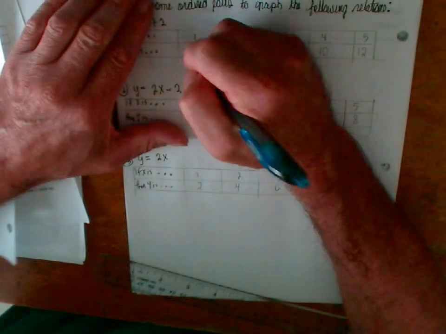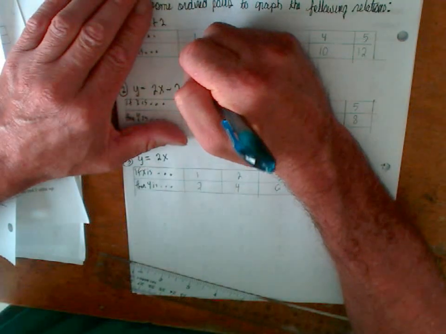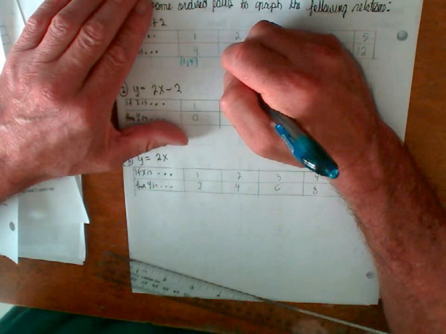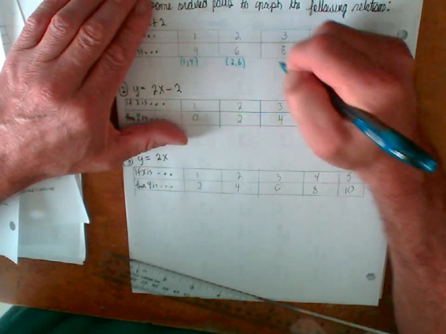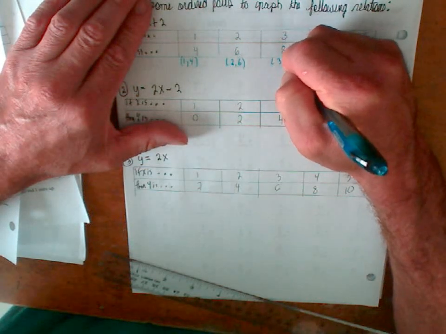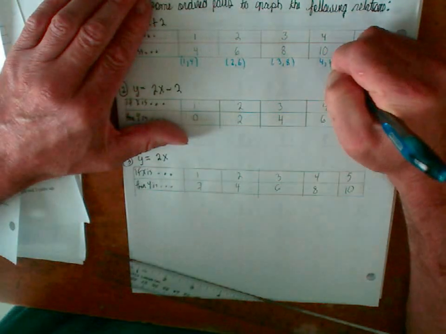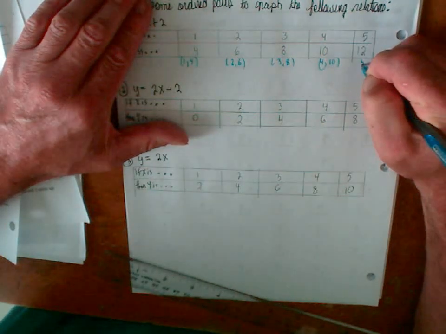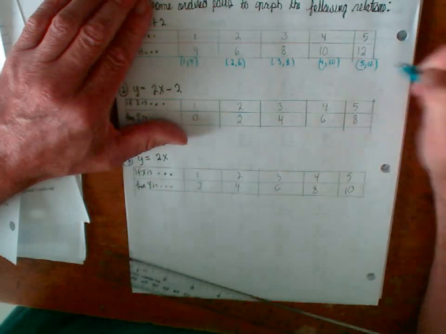So these are ordered pairs, girls. It's going to be 1, 4, 2, 6, 3, 8, 4, 10, 5, 12.